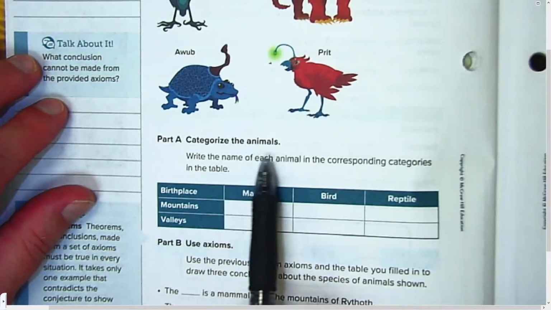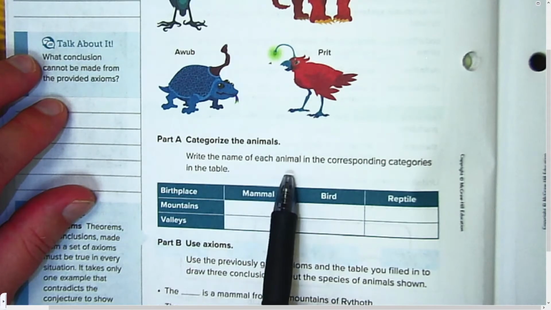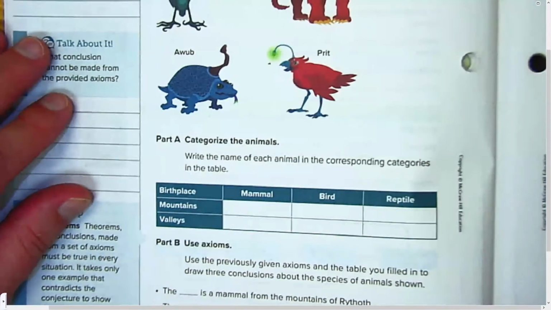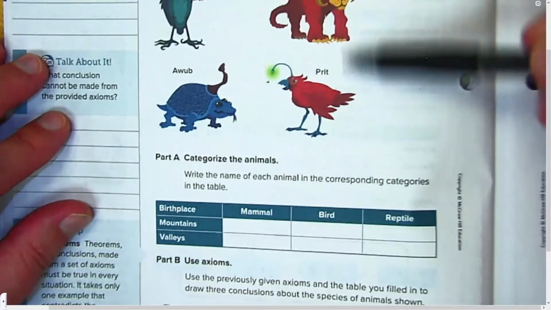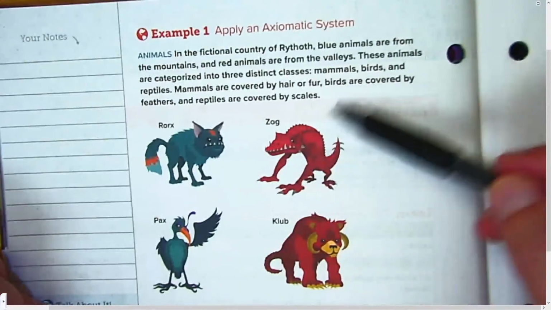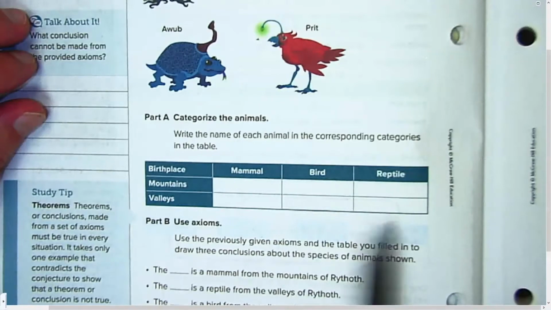Part A. Categorize the animals. Write the name of each animal and the corresponding categories in the table. This is why it would help if you labeled them first using the axioms and definitions that we have here, then much easier to put them in their proper spot.